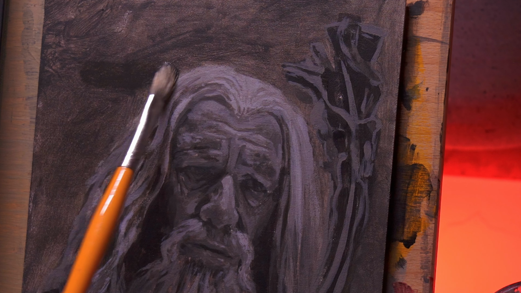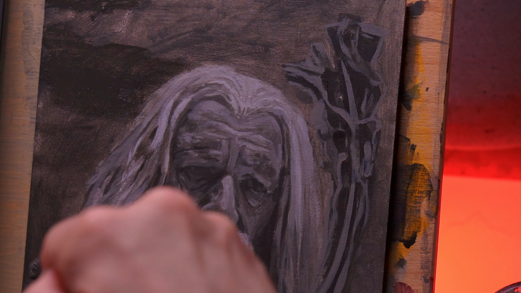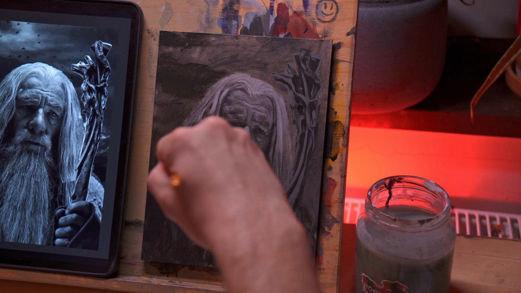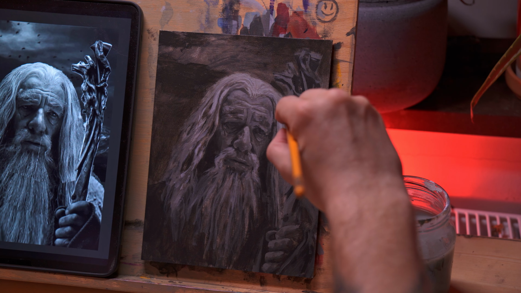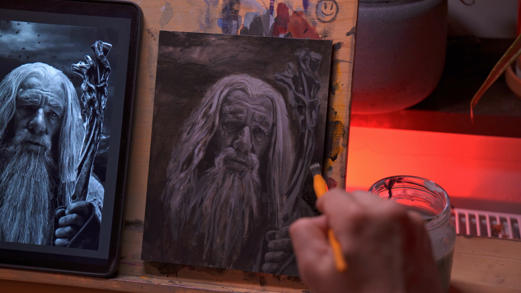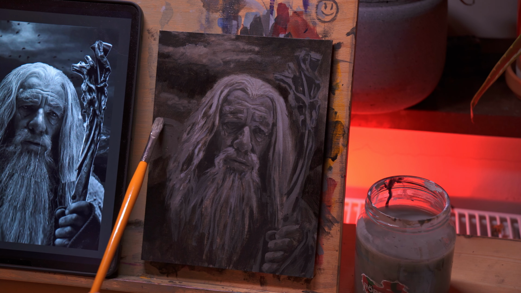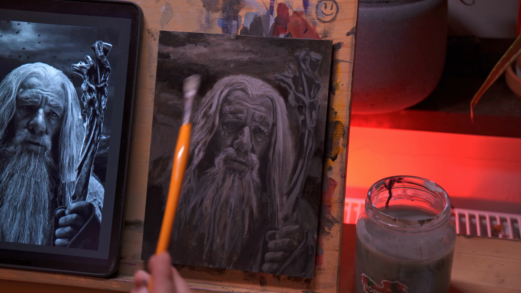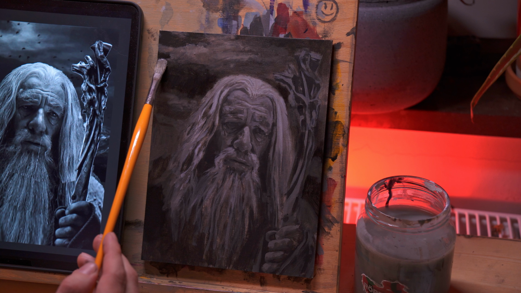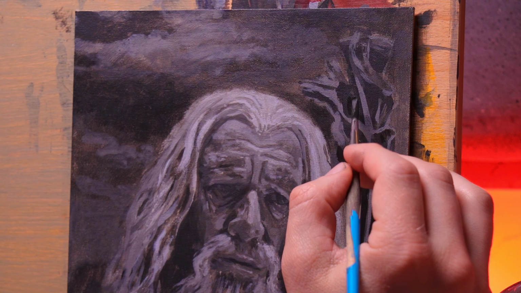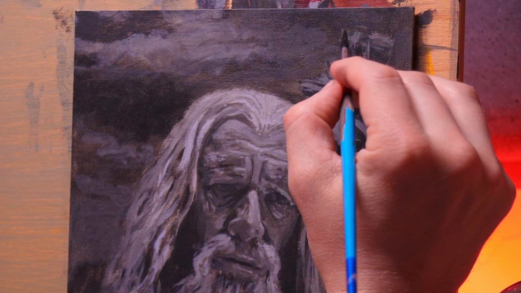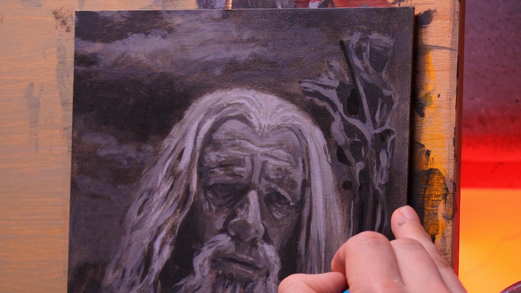I actually think lore-wise it is Radagast's staff, but I don't know Lord of the Rings well enough to explain why. So if you have any Lord of the Rings super fans, please leave a comment on which staff it is, and if it is actually Radagast's staff, and how come Gandalf has it.